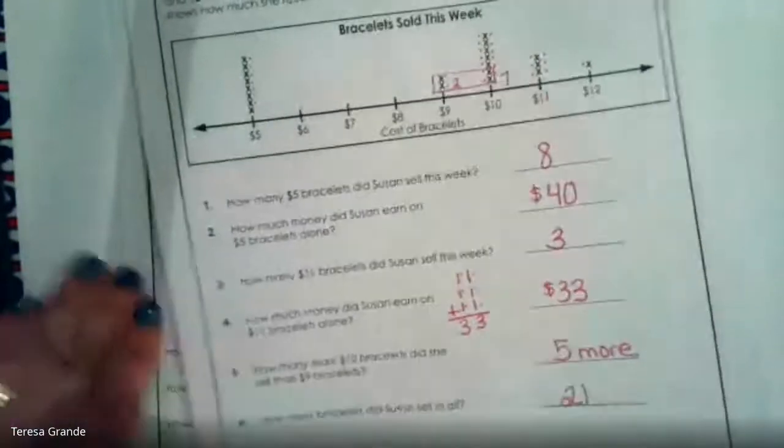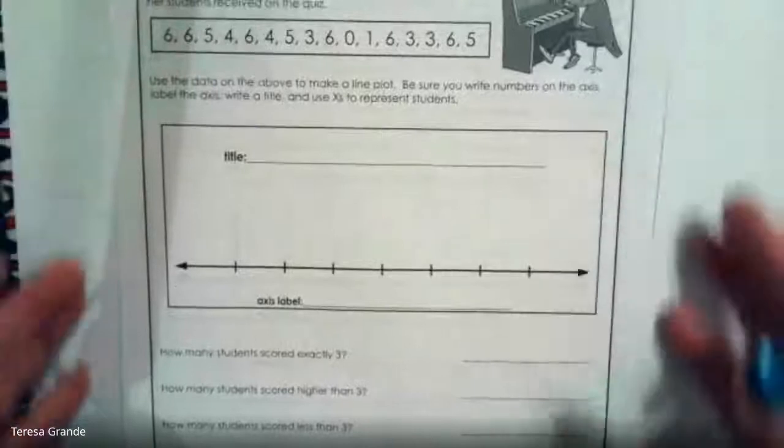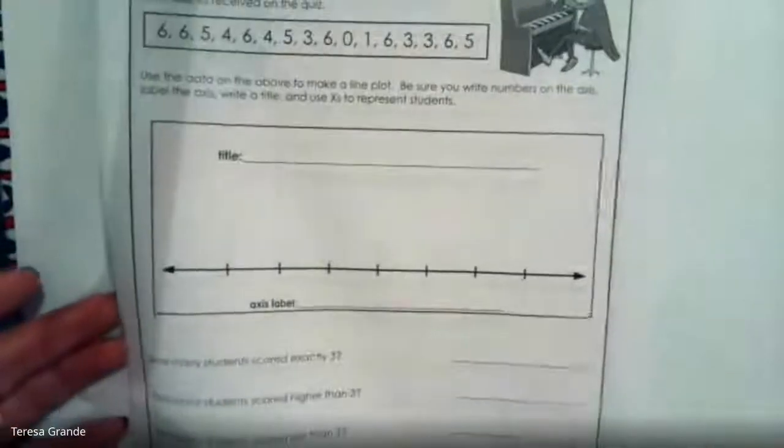Okay, so that was showing how to read a line plot. Now, this one is going to have us make our own line plot. And we're going to be dealing with quite a few numbers here, okay?